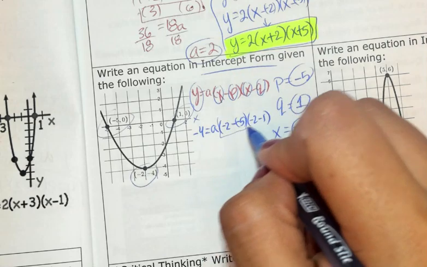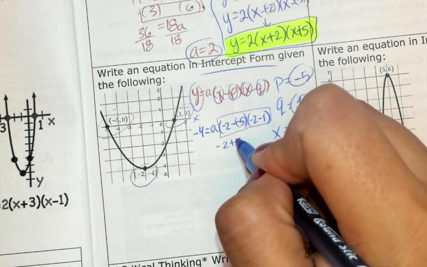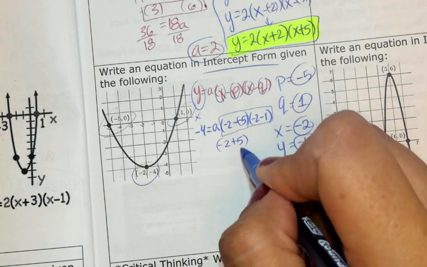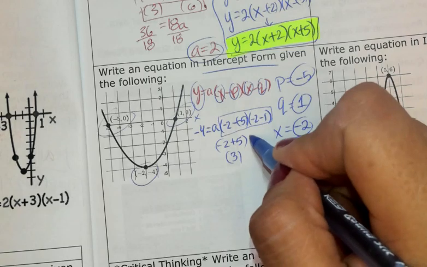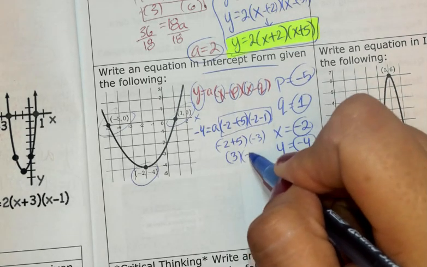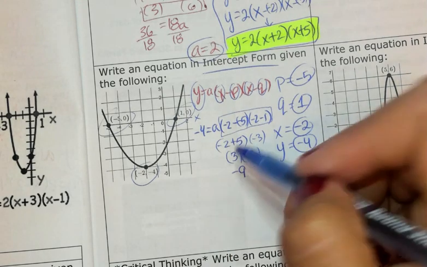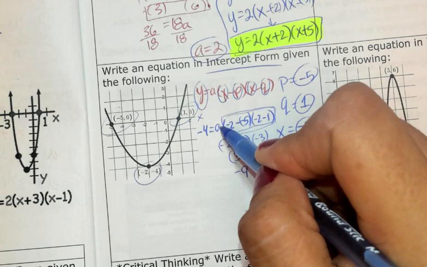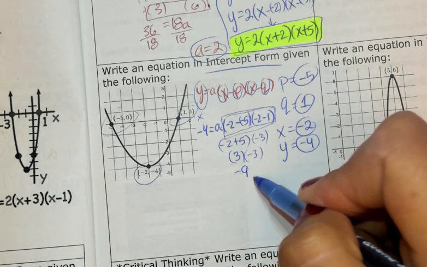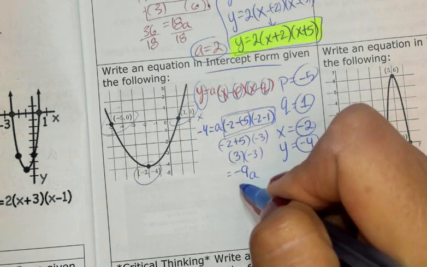And then this part simplifies. -2 minus -5 is -2 plus 5. -2 plus 5 is 3. And then -2 minus 1 is -3. So -3 times 3 is -9. And that is the answer for this section. So again, that means we have negative 9a equals negative 4.